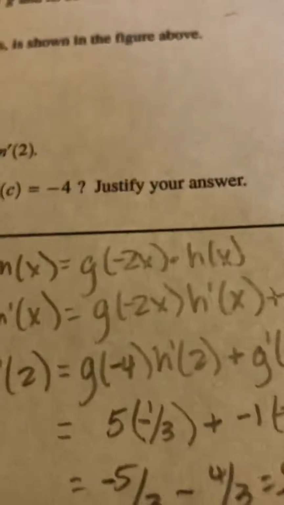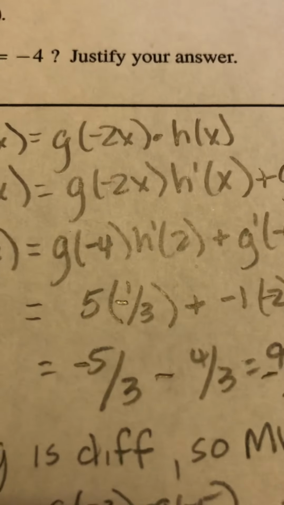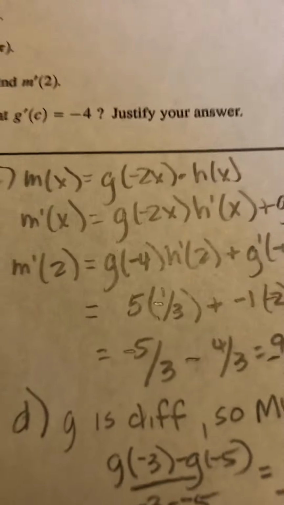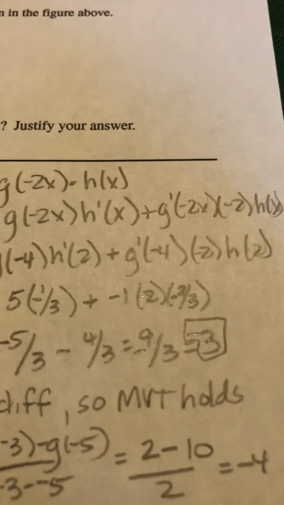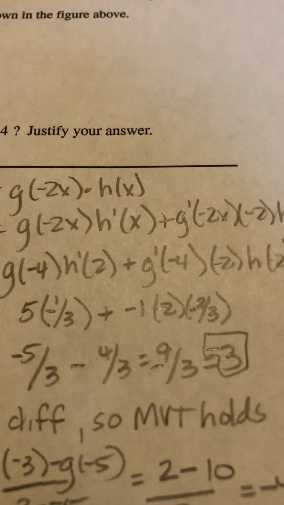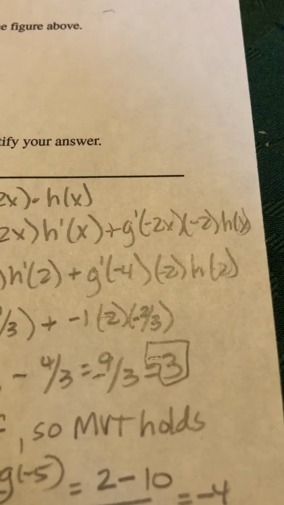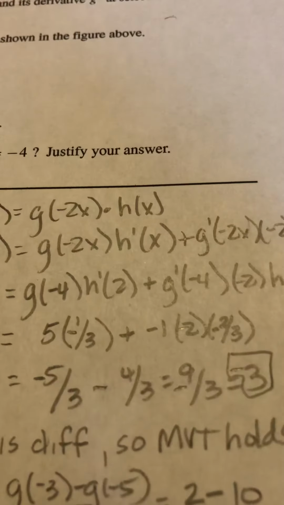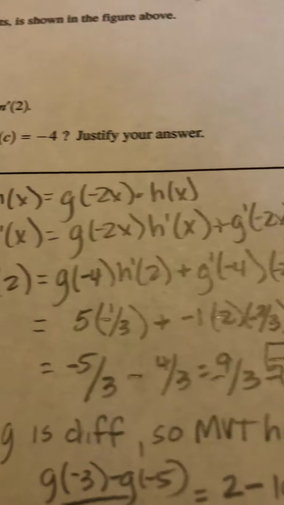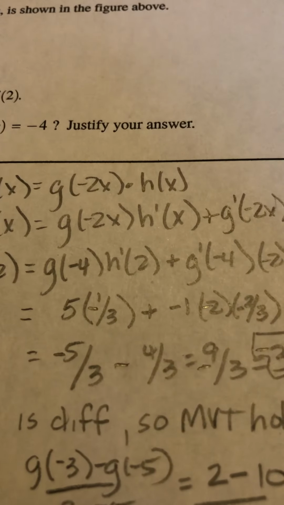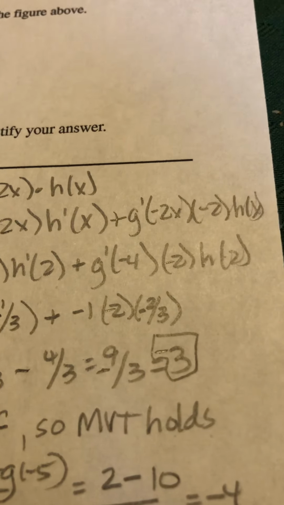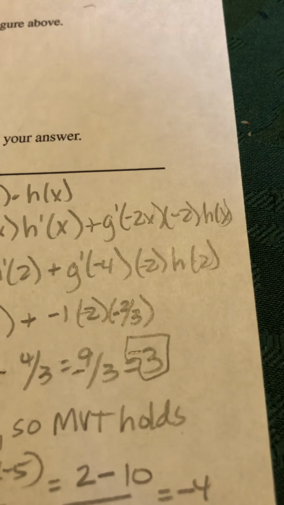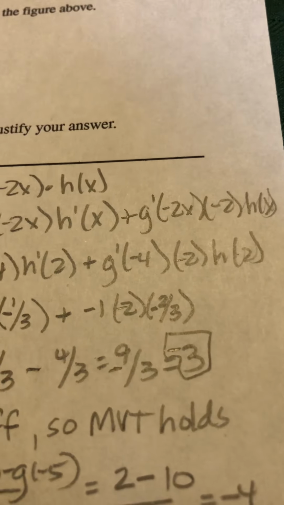Part C, m is g of negative 2x times h of x, and we want m prime of 2. So first we find m prime of x. There's a product rule. The first times the derivative of the second plus the derivative of the first times the second. So g of negative 2x becomes g of negative 4 times h prime of 2 plus g prime of negative 4 times negative 2 times h of 2.